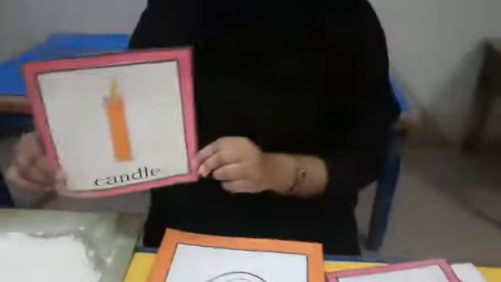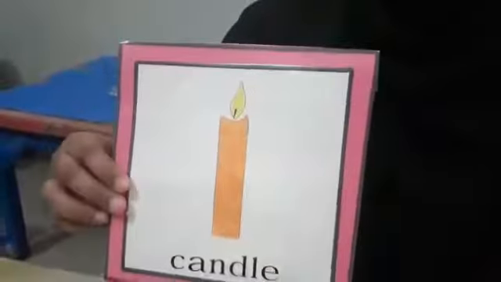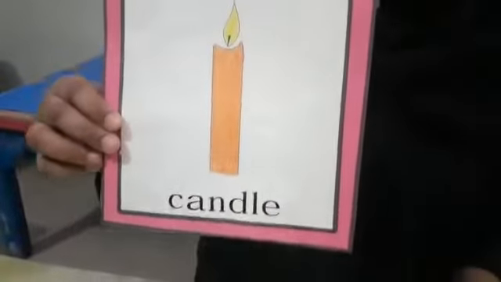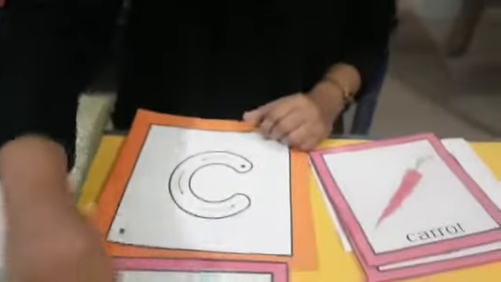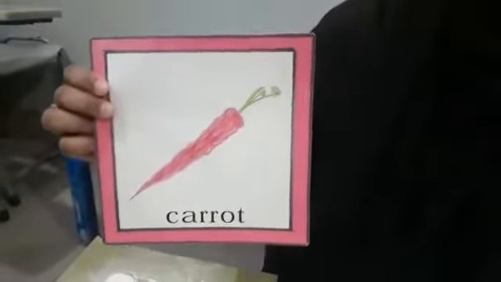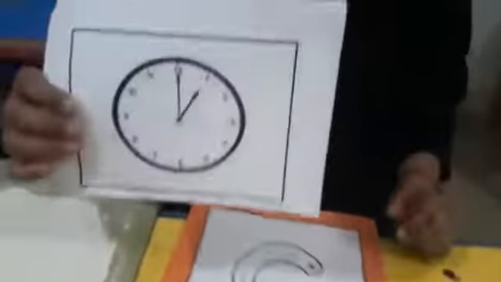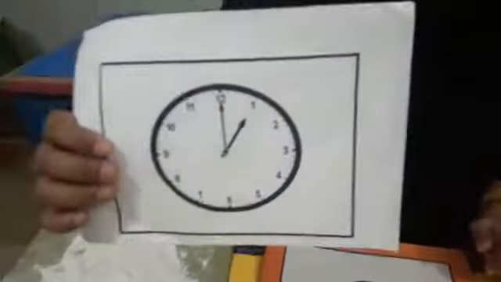What is this? This is candle. Candle, candle, candle. And look at this. Carrot, carrot, carrot. Cat, cat, cat. Clock, clock, clock.